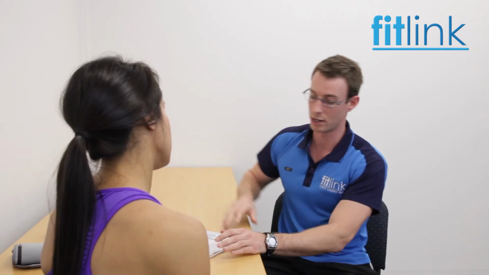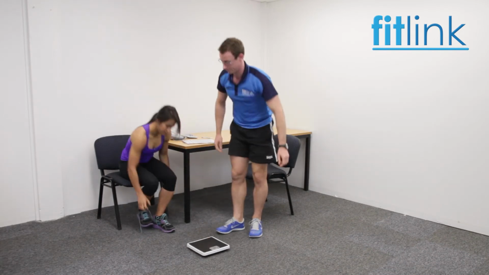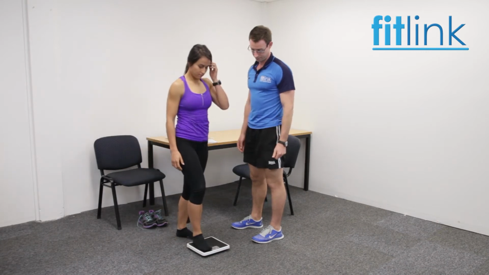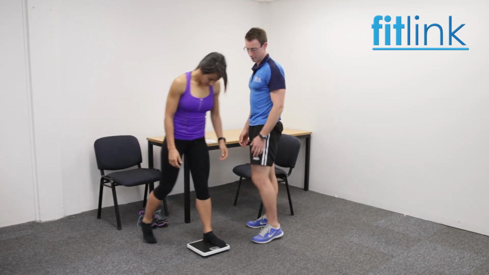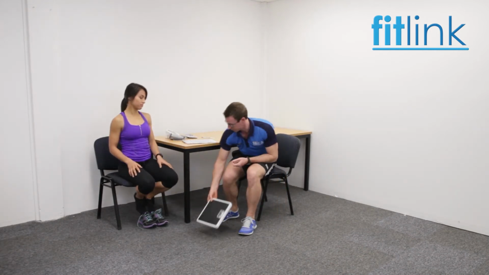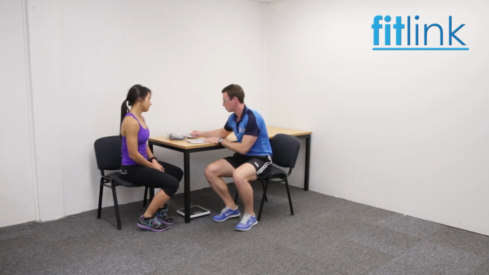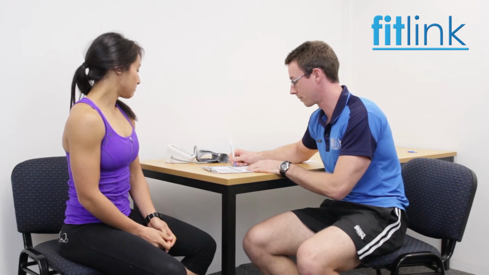And what I'll do is we'll take your weight. If I get you to just take your shoes off and stand up for me. Just have a stand on the scales for me. That's perfect. Just sit down for me. So we've got your height, we've got your weight. Just put those two numbers into our calculation. Comes out at 23, which puts you in a nice, normal, healthy weight range.